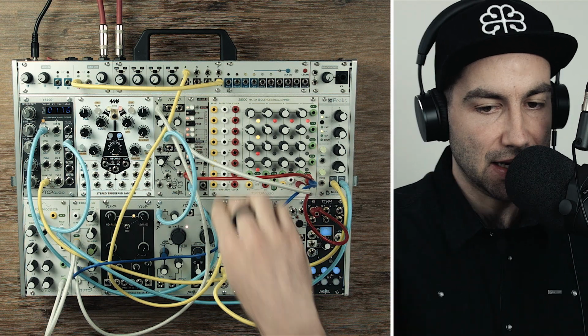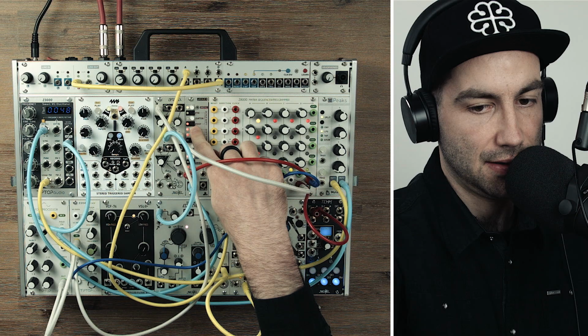And of course we can change the scale on our quantizer to get maybe a minor scale.